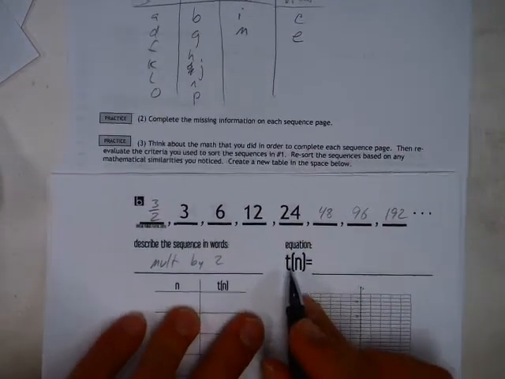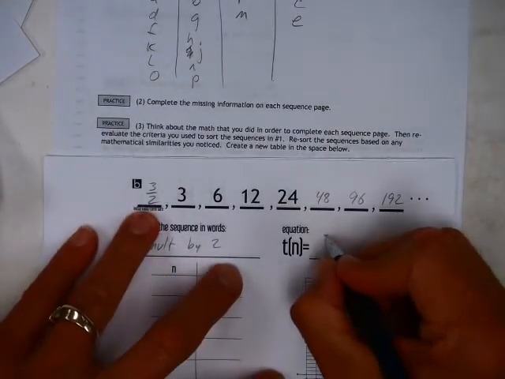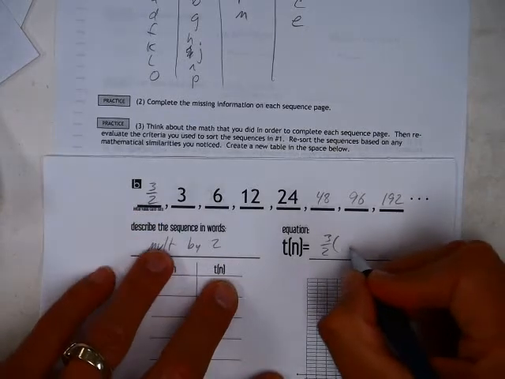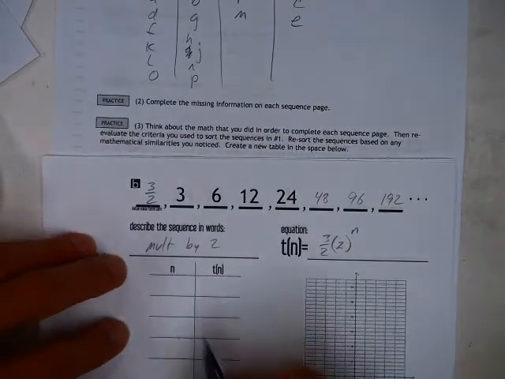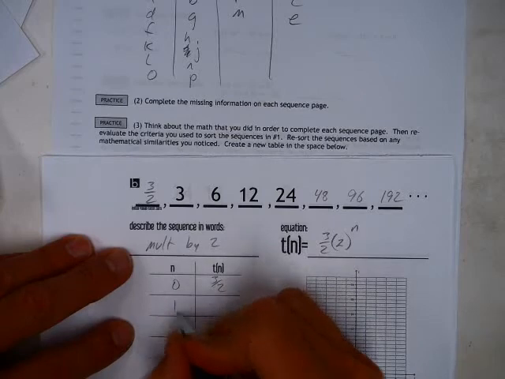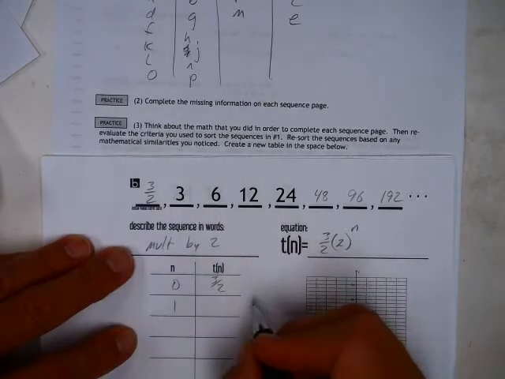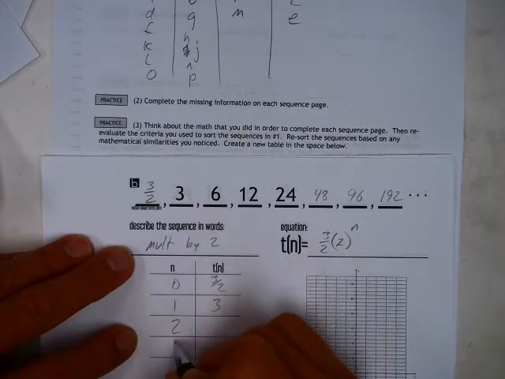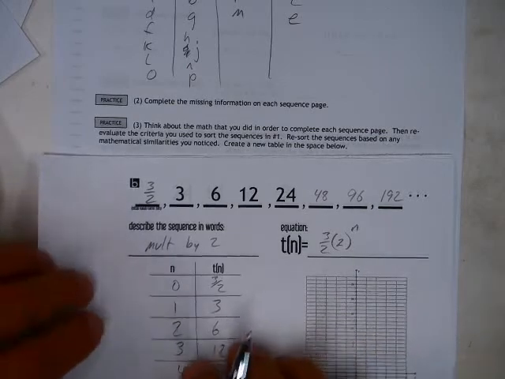Now the equation that we need here, we introduced this one yesterday. The initial value is 3 over 2, but we're multiplying by 2 each time, and we raise it to the n power. Okay, so in this case here, the 0 term is going to be 3 over 2. The first term of the sequence would be a 3, and then the second, the third, and the fourth, and so on, are going to be 6, 12, and 24. Okay, so those fall into that plus multiply category.